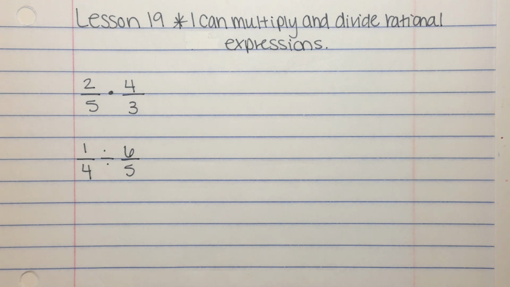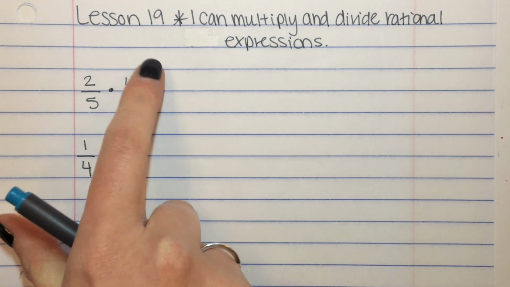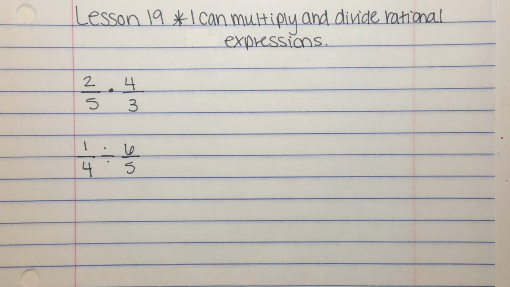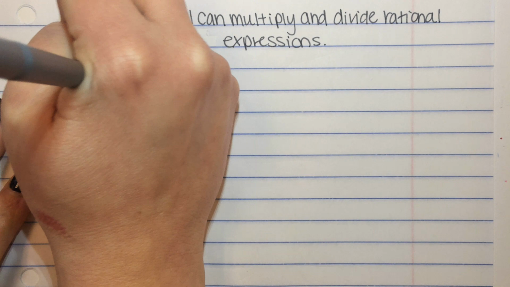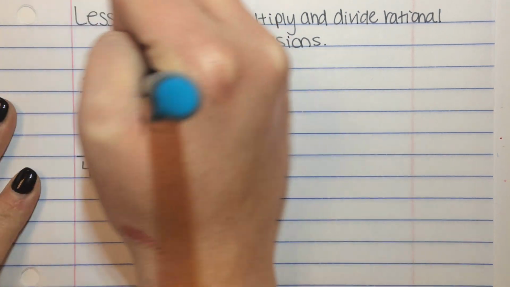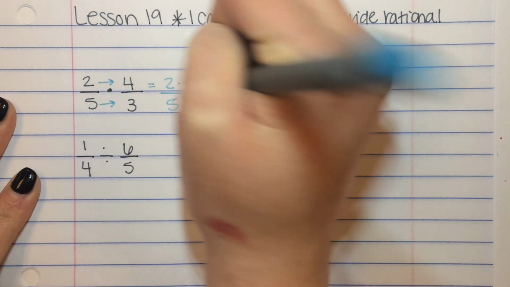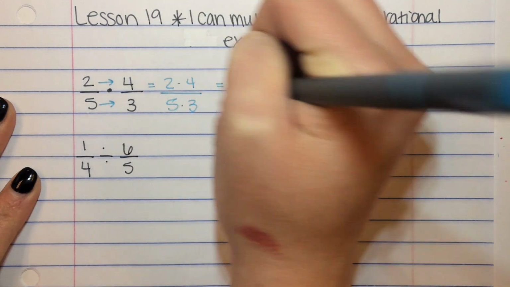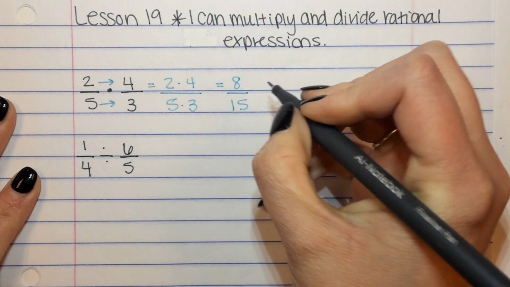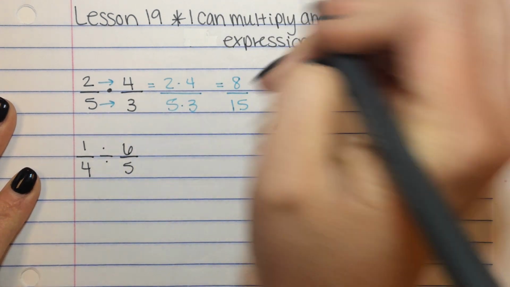So before we actually do that with our polynomials, we're going to look at multiplying and dividing fractions. Okay, because we're going to follow that same kind of process. These are rational numbers because they can be written as fractions. Okay, so when you're multiplying fractions, you go straight across. So 2 times 4 over 5 times 3, and 2 times 4 is 8. 5 times 3 is 15. You check to see if it'll simplify, and it doesn't.